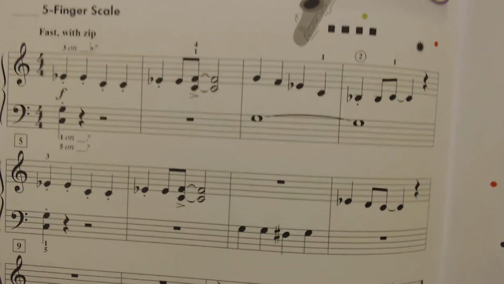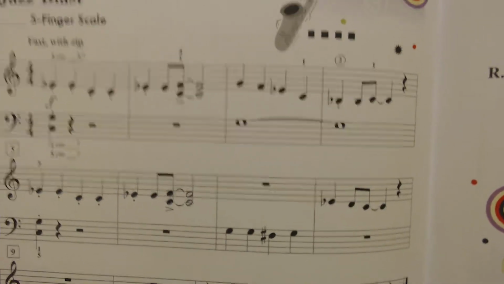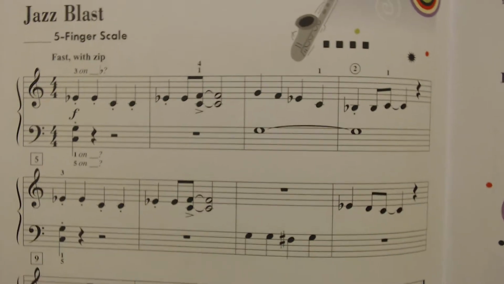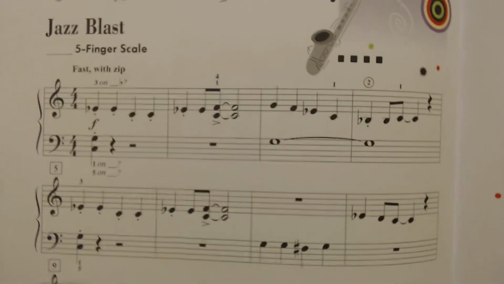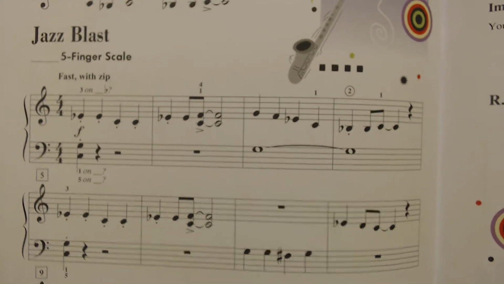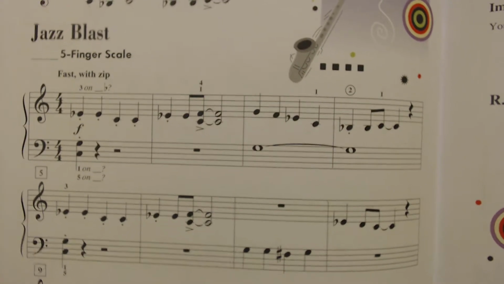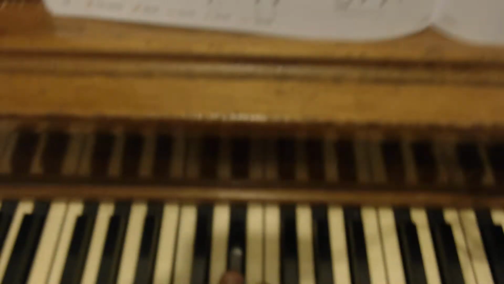Okay, this is a little scale that we're learning here. This is called the C minor pentatonic, and it's a really common scale that we use in jazz and blues music and other stuff. So here we're going to do it again. Let me show you so that's the line. You're looking at it in your book. Now look at my fingers. Okay, here we go.